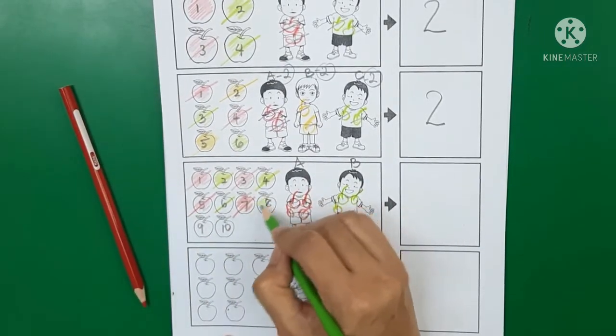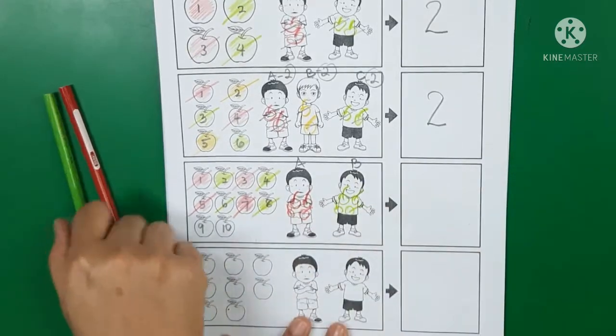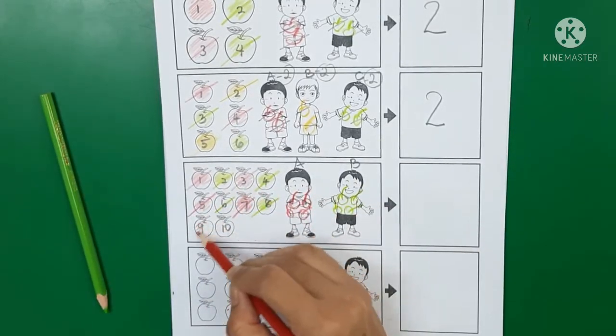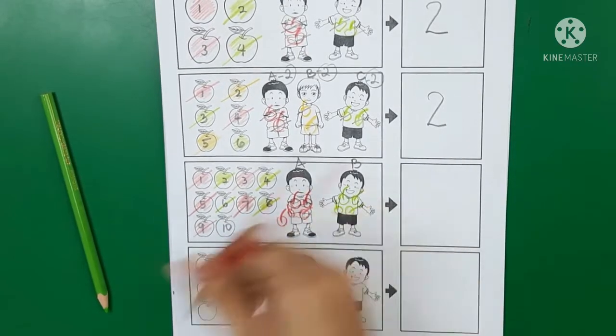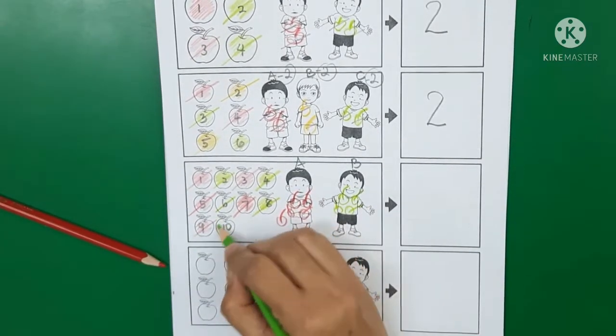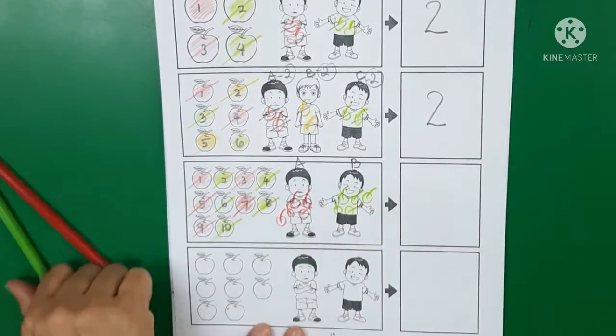The eighth apple is green. Let's give it to student B. The ninth apple, it is red. Now give it to student A. And the 10th apple is green. Let's give it to student B.